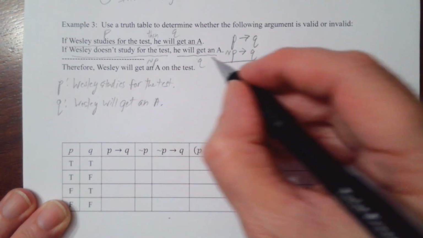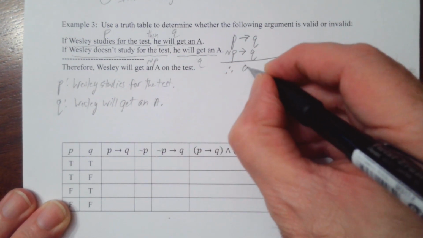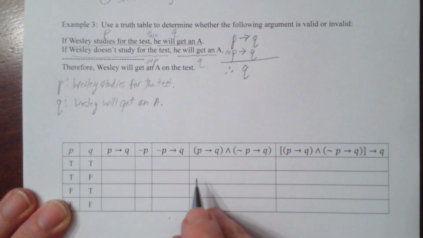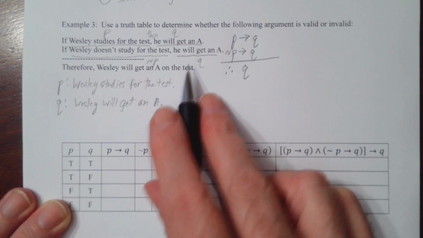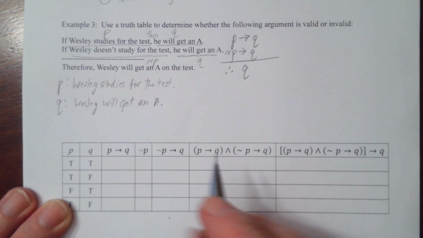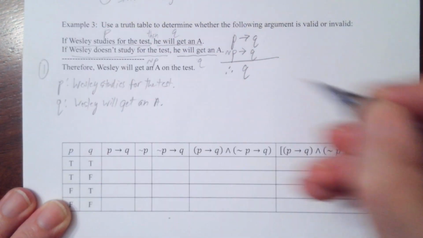So that's Q. So again, I would encourage you to read that and see if you think that's a logical conclusion based on the premises. All right, so that was all part of step 1.